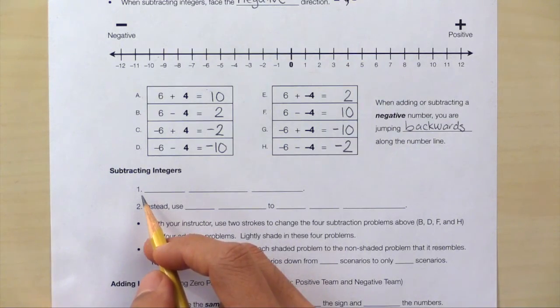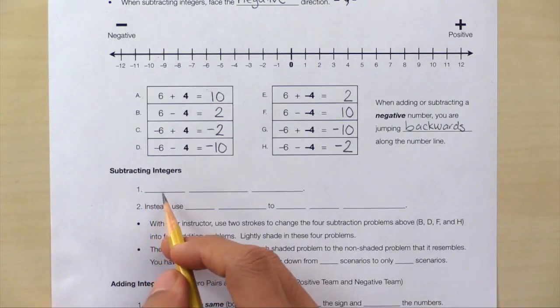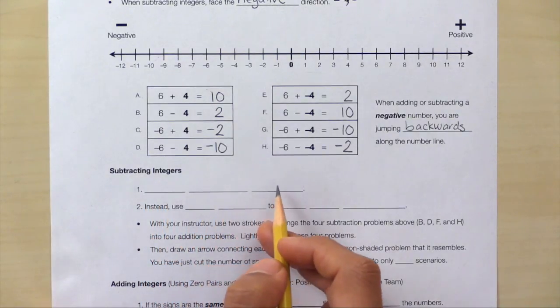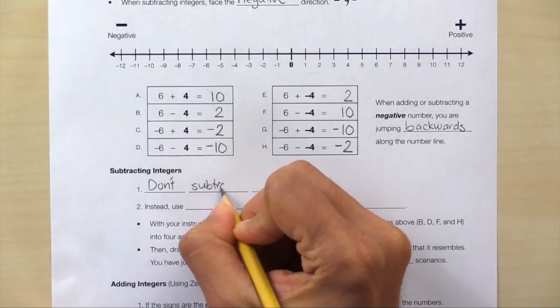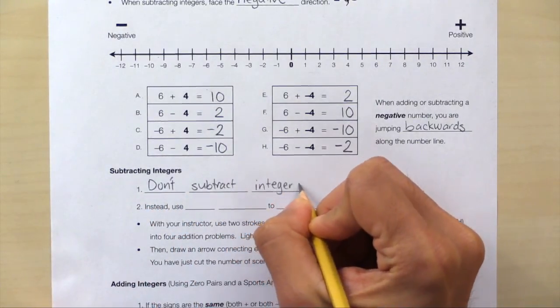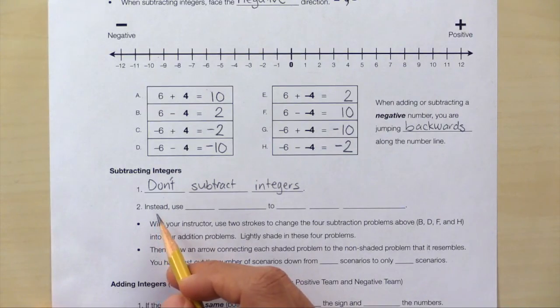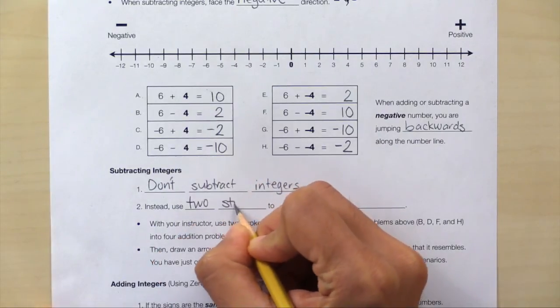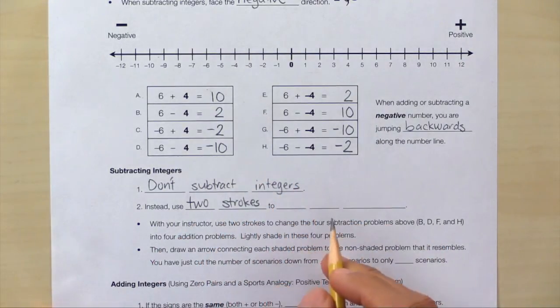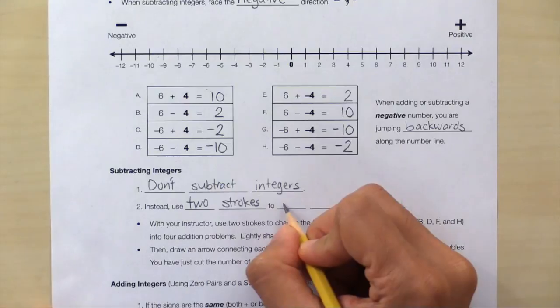The first thing that you need to remember for subtracting integers is don't subtract integers. Write it down. We still need to come up with the answer, but we're going to do it a different way. Take a look at number 2. Instead, use 2 strokes, write it down, to add the opposite.